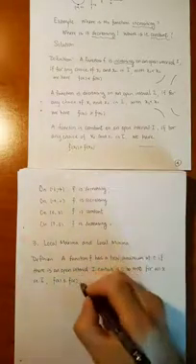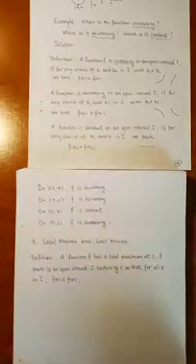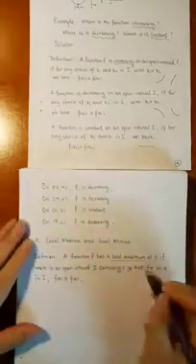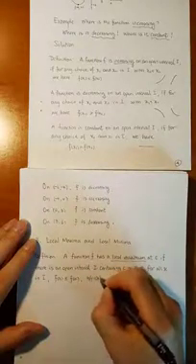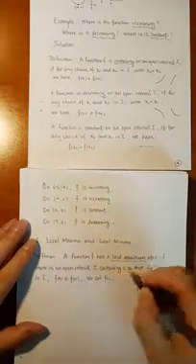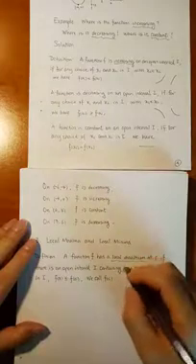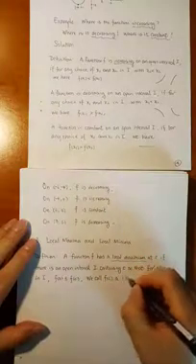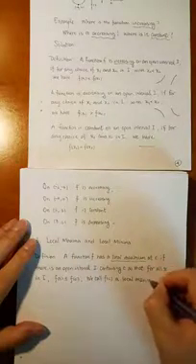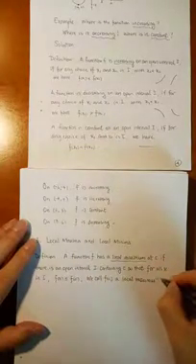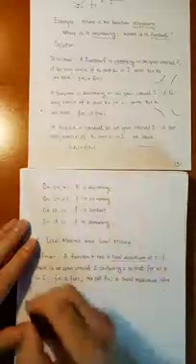Okay, then we say the function has a local maximum at c, and the corresponding value f(c) we call a local maximum value of f.